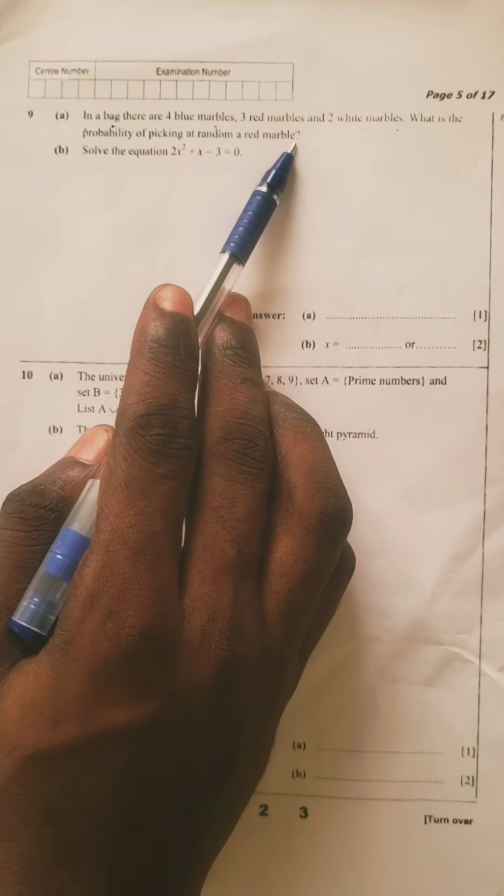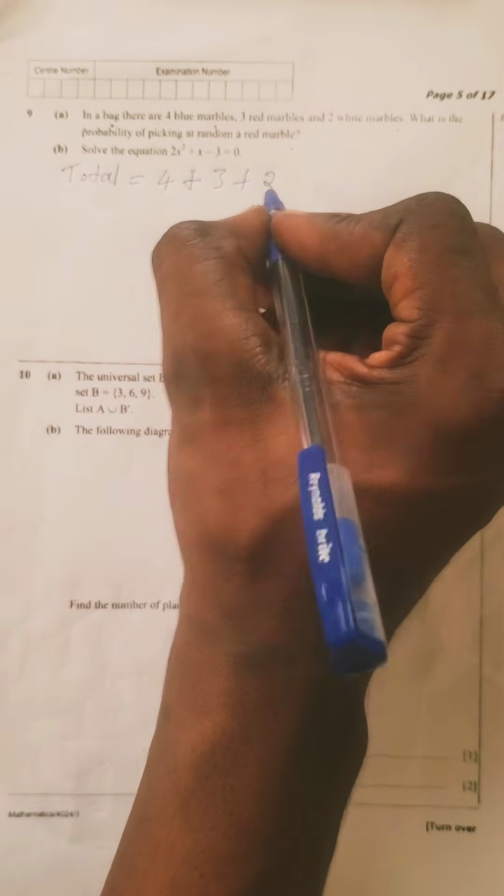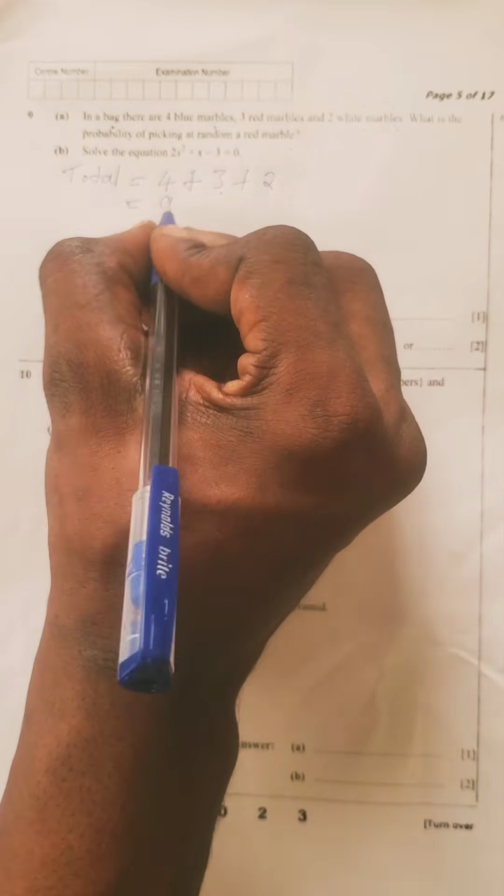This is probability. Whenever you are dealing with this question, you should firstly find the total. So for the total, how many blue marbles do we have? 4 blue marbles. Then plus how many red marbles? 3. Plus how many white marbles? 2. So our total is 4 plus 3, 7, plus 2, 9.